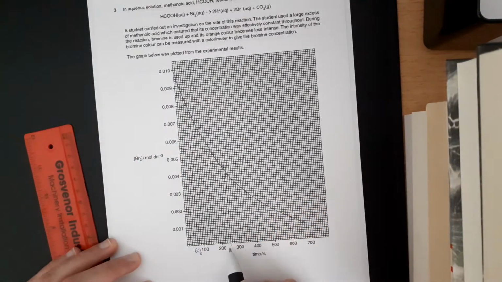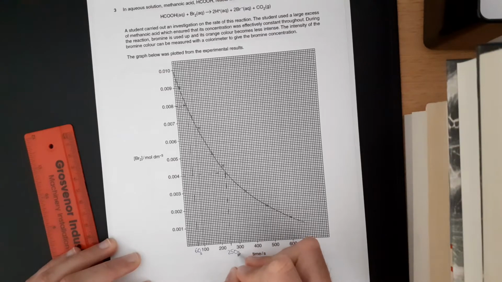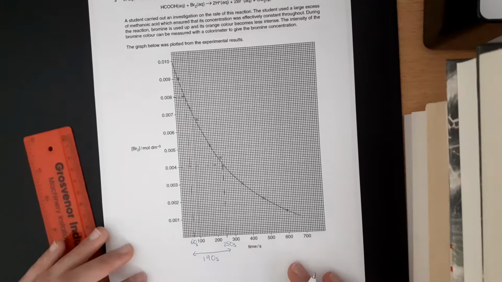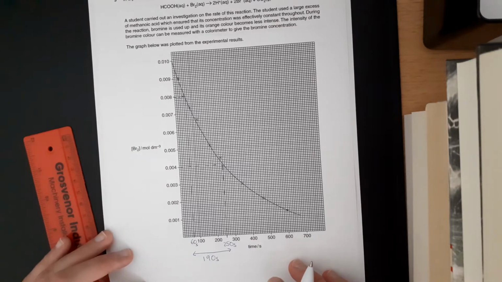Okay, so that is coming out at 250 seconds. So this is our half-life, from 60 to 250. Okay. So we have a half-life here of 190 seconds. That does not help us on its own work out the order of reaction. We need to measure the half-life again, and we need to see whether the half-life increases, decreases, or stays constant. That's what's going to tell us what the order of reaction is.